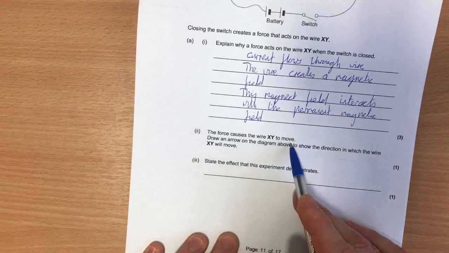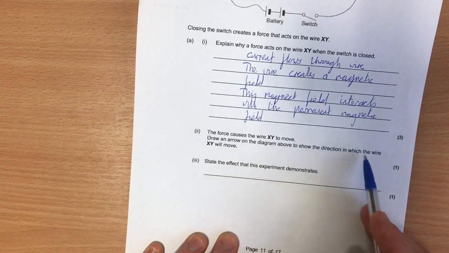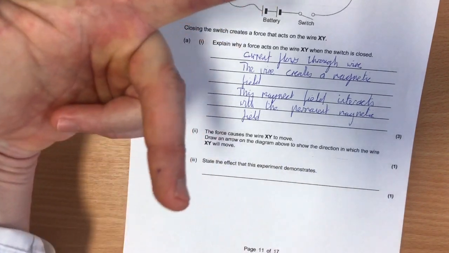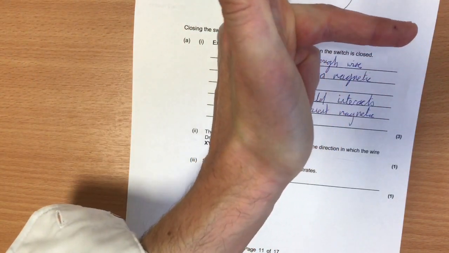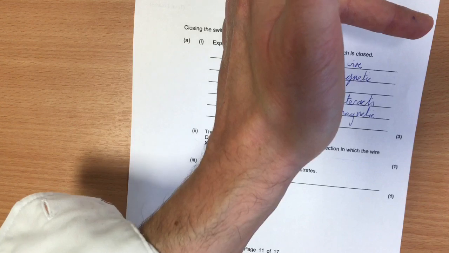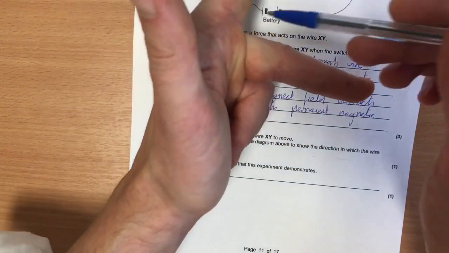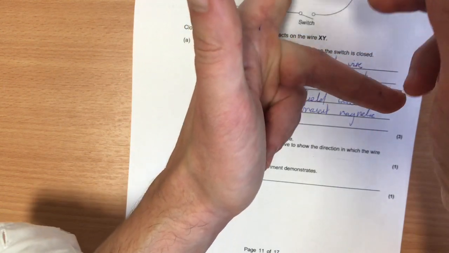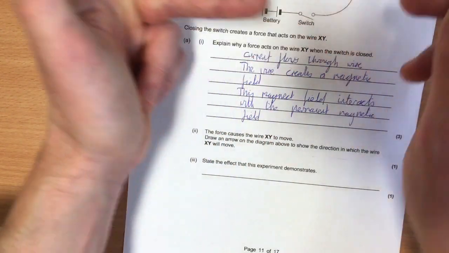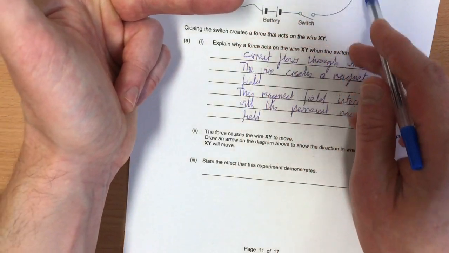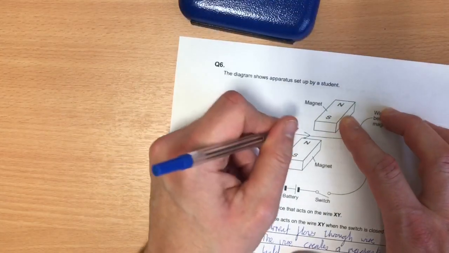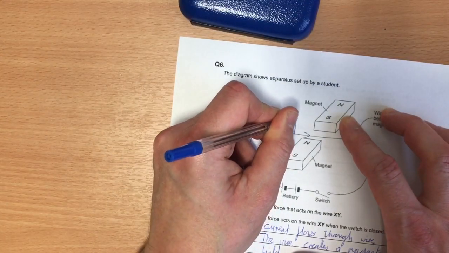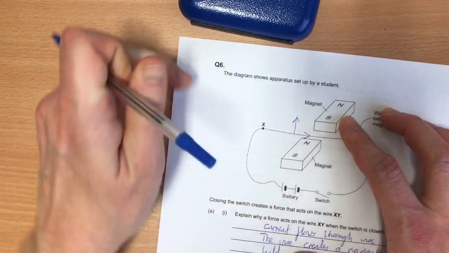The force causes the wire XY to move. Draw an arrow on the diagram above to show the direction in which the wire XY will move. So Fleming's left-hand rule. You've got the magnetic field going into the paper. You've got the current coming across from left to right. And so the force will act in an upwards direction. I've got the magnetic field going north to south into the page. I've got the current coming across X to Y, so from the positive terminal round to the negative terminal. So my thumb is pointing upwards. So on the diagram, we would draw an arrow pointing upwards.